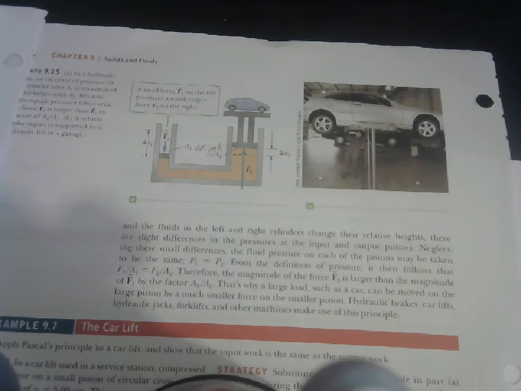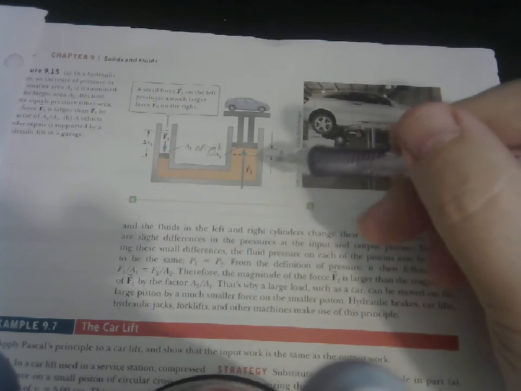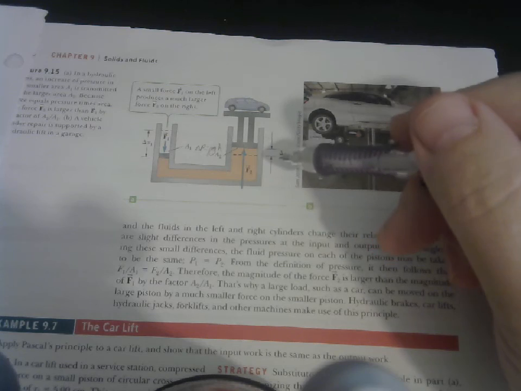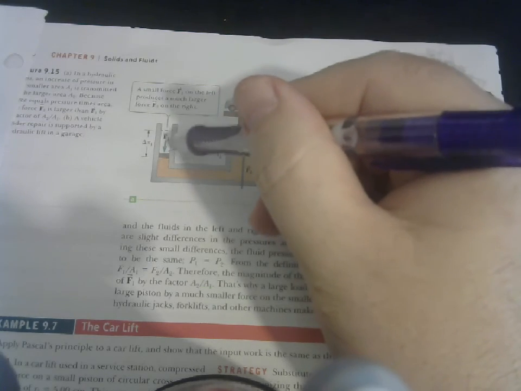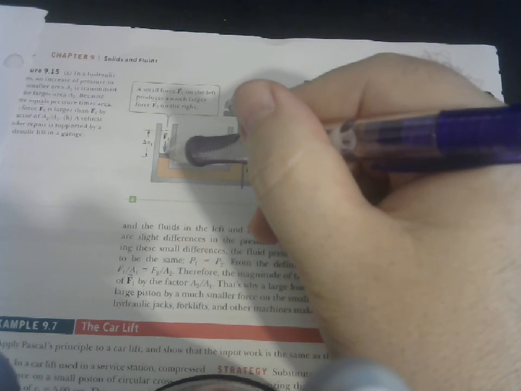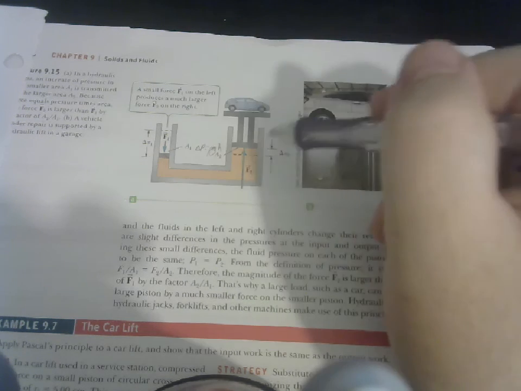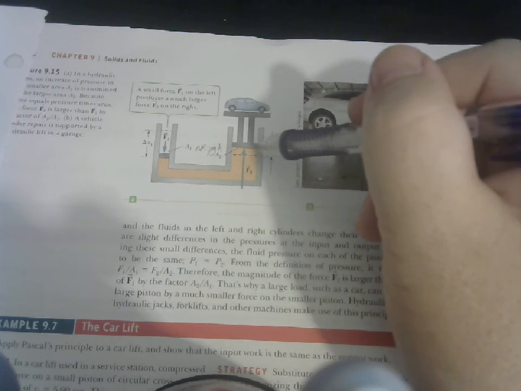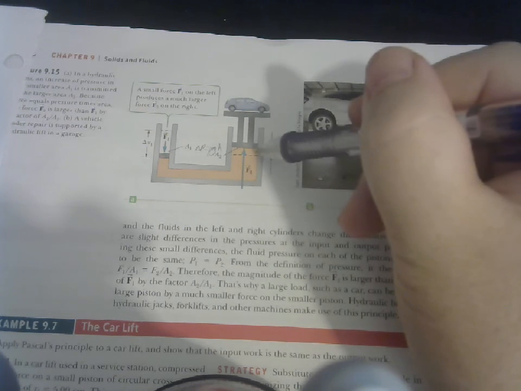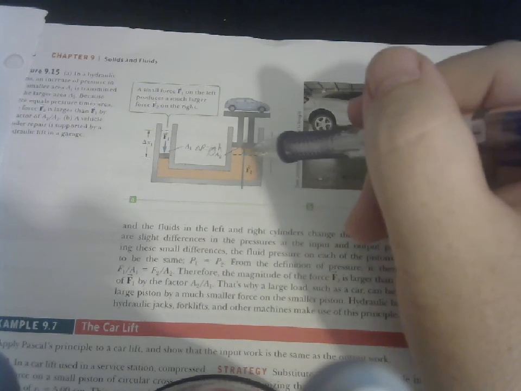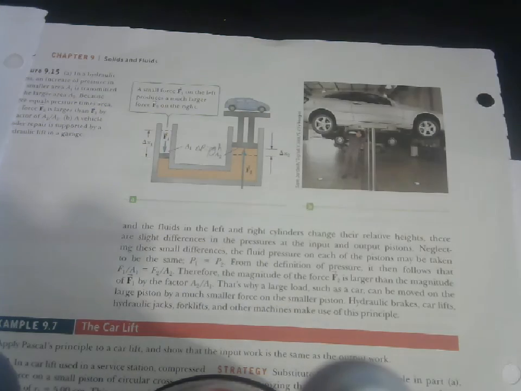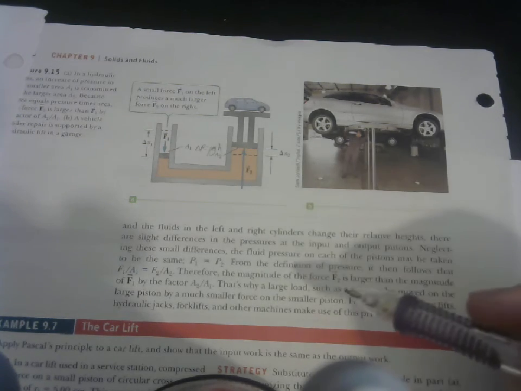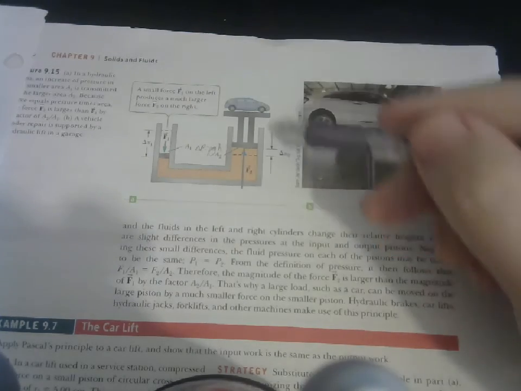We'll get into what hydraulics are really useful for in the next video, but note essentially that here you have a small force through a long distance, and on this side you have a large force over a small distance, and that's the force multiplying effect of hydraulics. But the work done on both sides is the same. Force times distance equals force times distance.